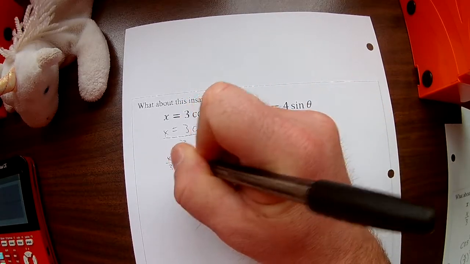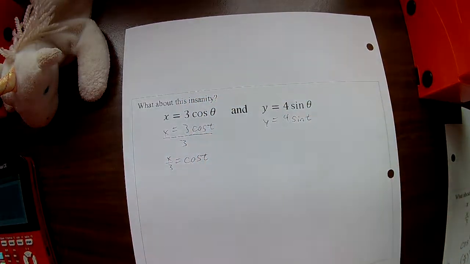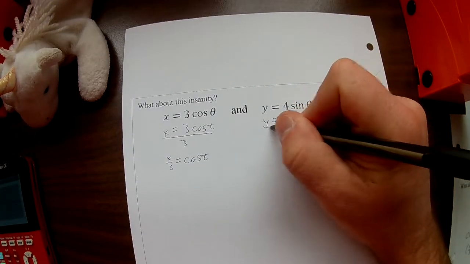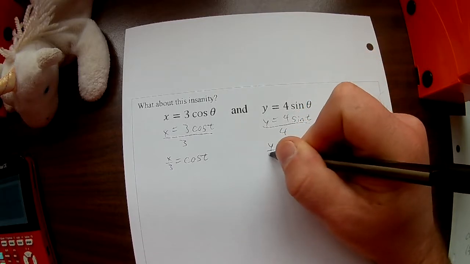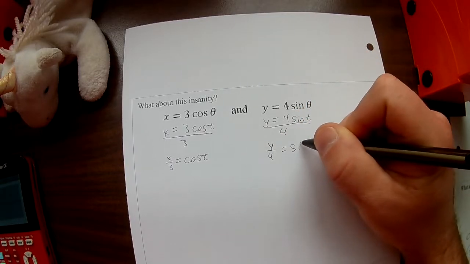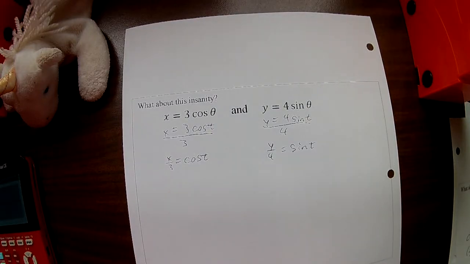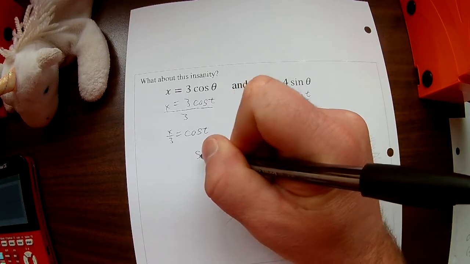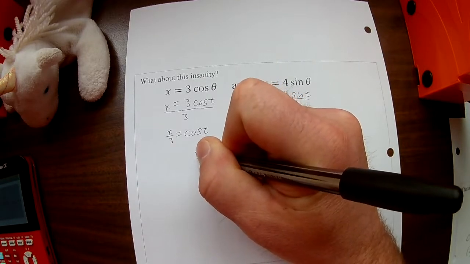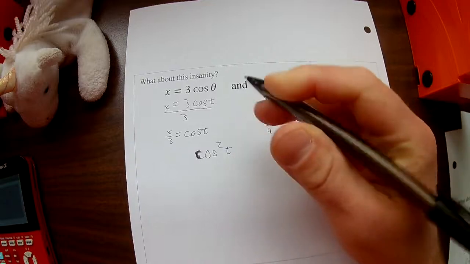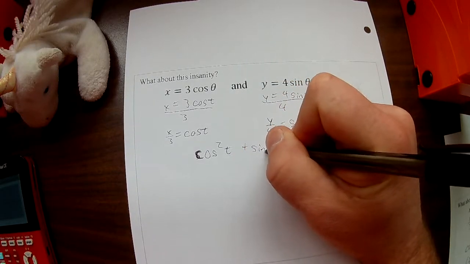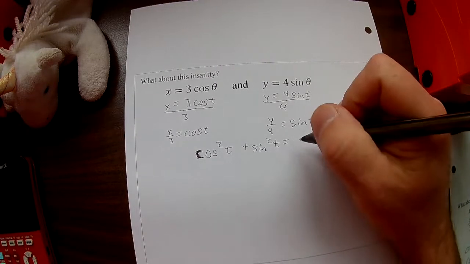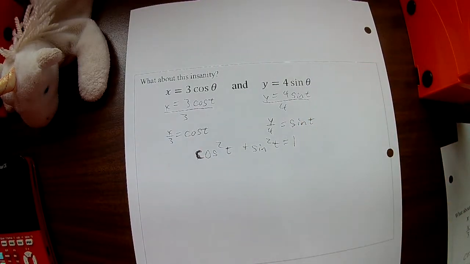I've got x over 3 is equal to cosine of t. Over here, I've got y equals 4 sine of t. Okay, so I can divide by 4. I got y over 4 is equal to sine of t. Why did I do that? Because I happen to remember from like early January that cosine squared of something plus sine squared of the same thing is always equal to one number. That number is 1. I tried to emphasize the 1 here.